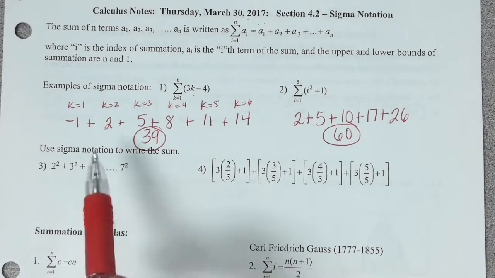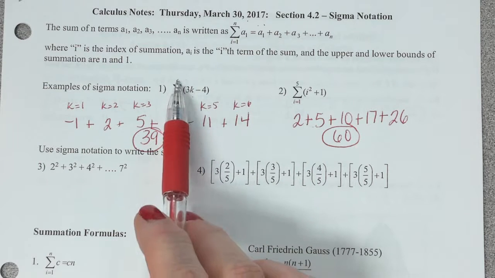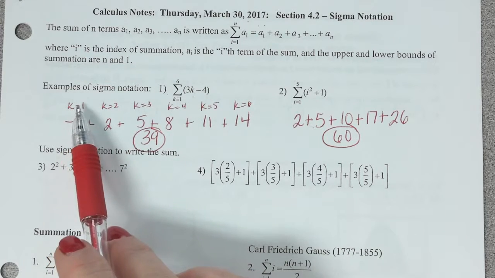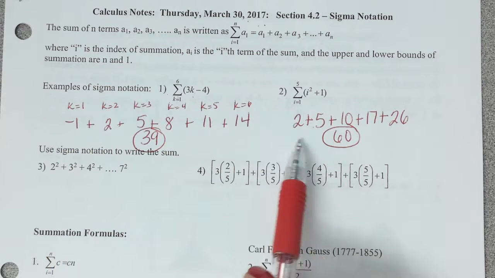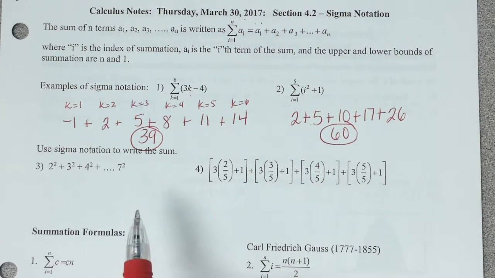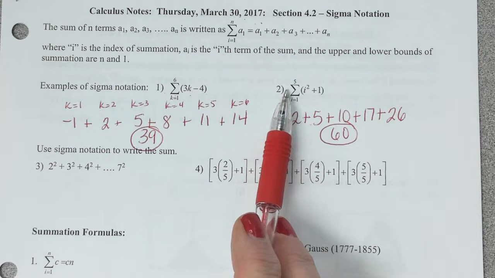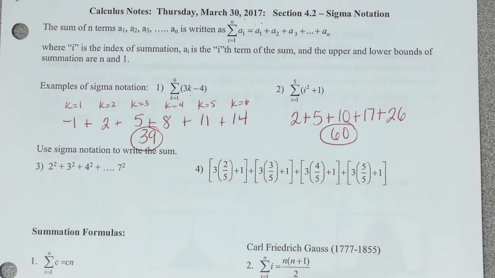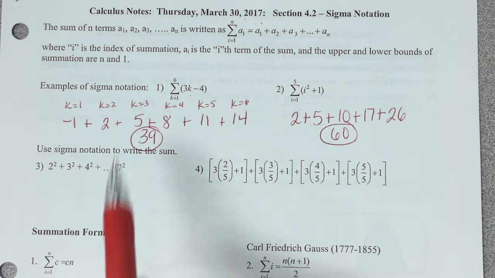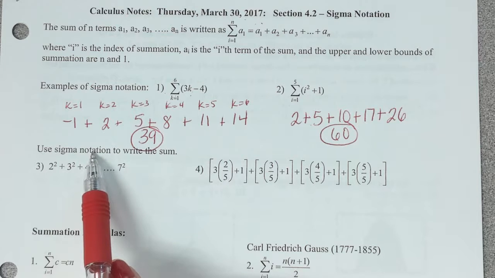So finding the sums here, it wasn't too difficult, but that was because we had a small lower sum. We only had to plug in 6 values here and only 5 values here. But we're going to get down into problems where the upper bound could be 100. And in that case, we're going to have to either use our calculator or use some summation formulas. But before we do that, let's look at how we can go from the other direction.